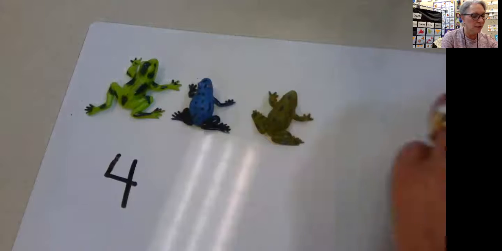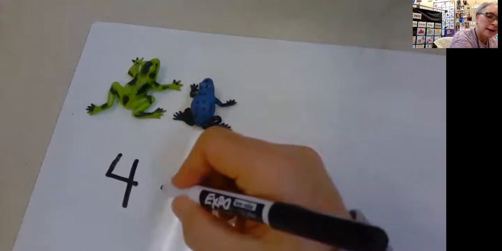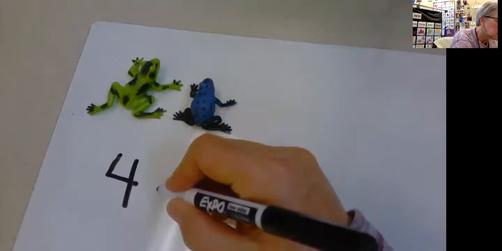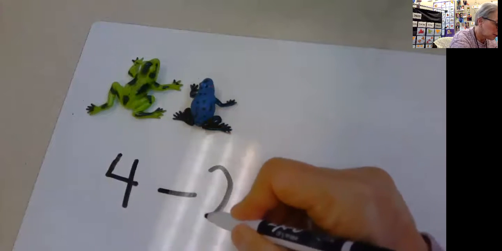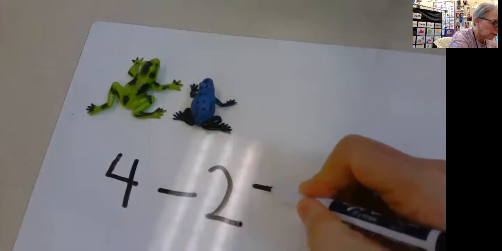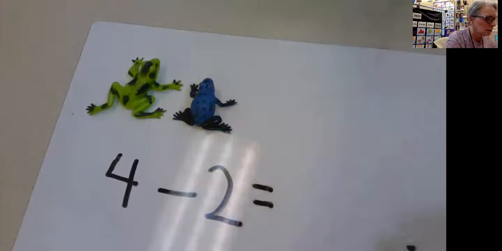Here they go. 1, they're hopping away. Does that mean plus or minus? Minus means take away. And then how many frogs went away? 2 of the frogs. How many? This means are left. How many are left? You write the answer down.